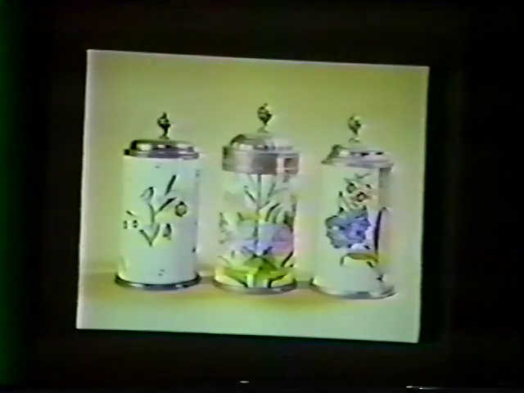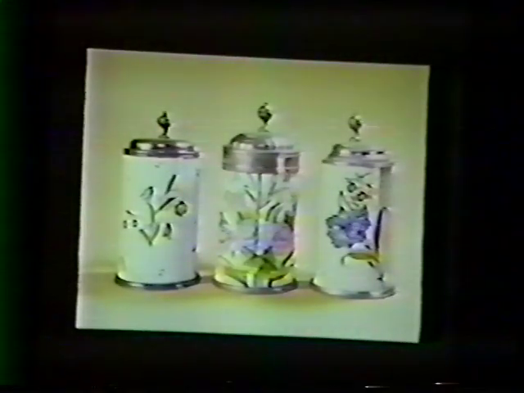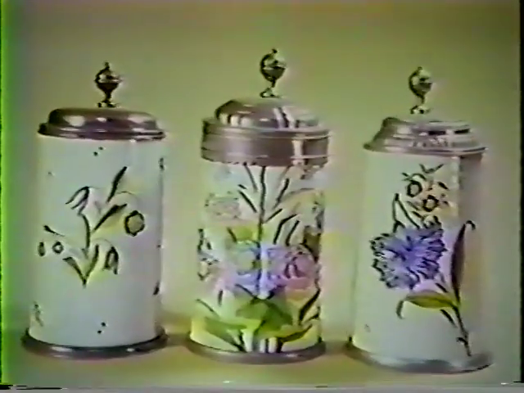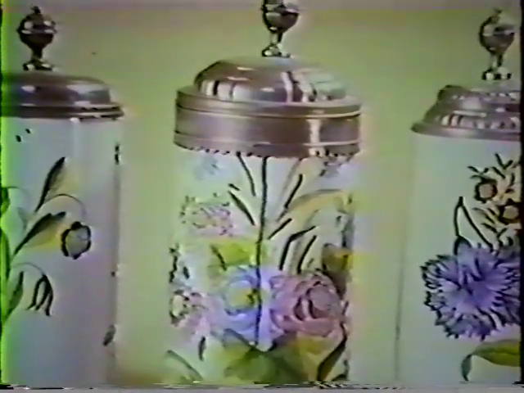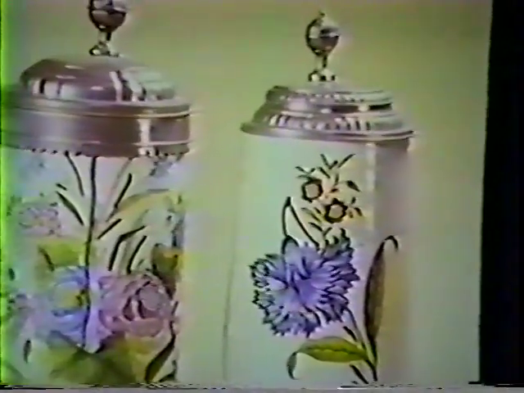The age is around 1740. This is also with a painting of Santa Magdalena, around the same age, between 1740 and 1750. This is decorated with flowers, also 1750.